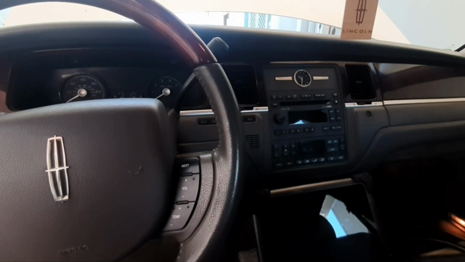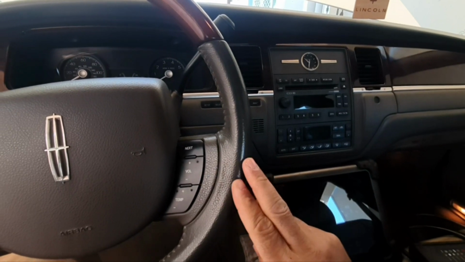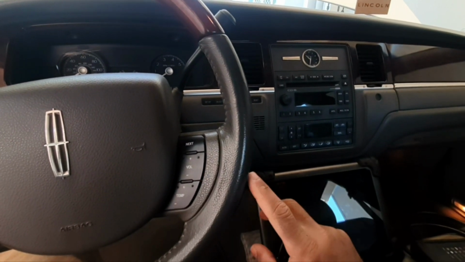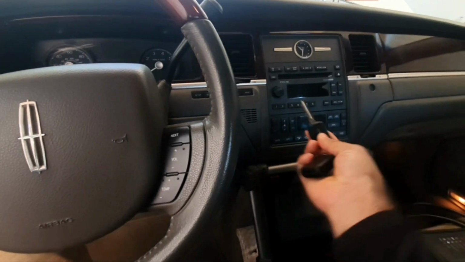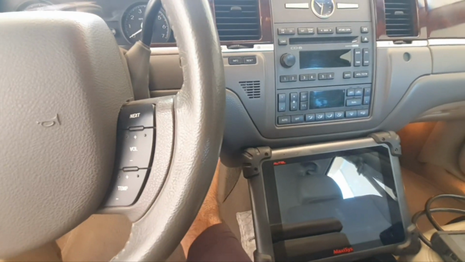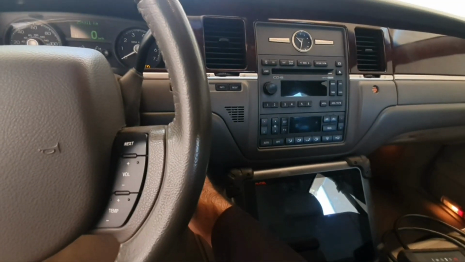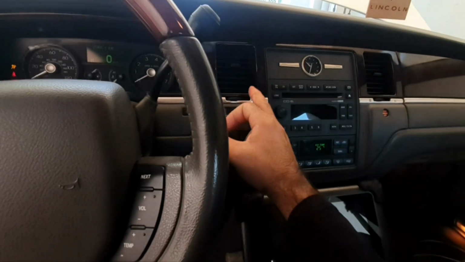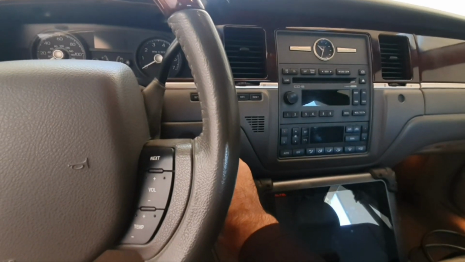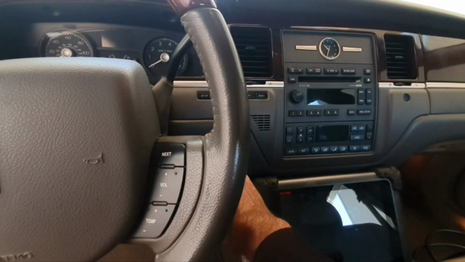Hello everyone, today we have this Lincoln Town Car 2009 with an AC problem. Okay, so let's see what it does. As soon as I turn on the ignition key, as you can hear, the blower fan starts running straight away. Okay, when I turn the key off, it goes off.